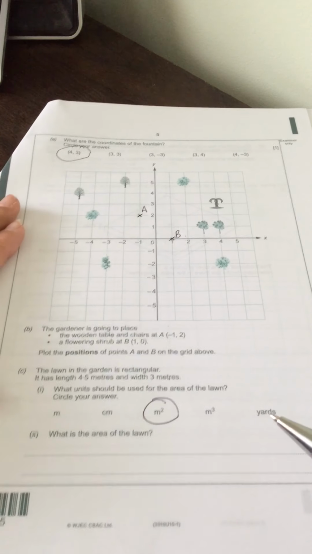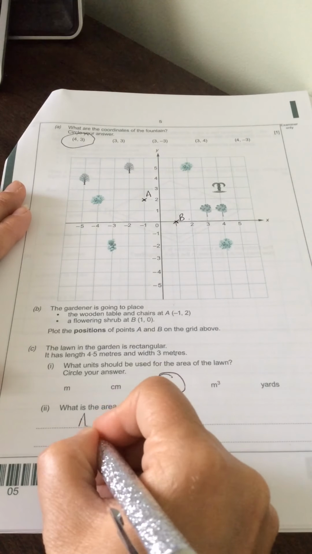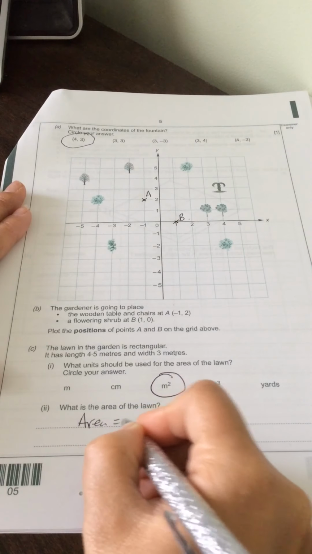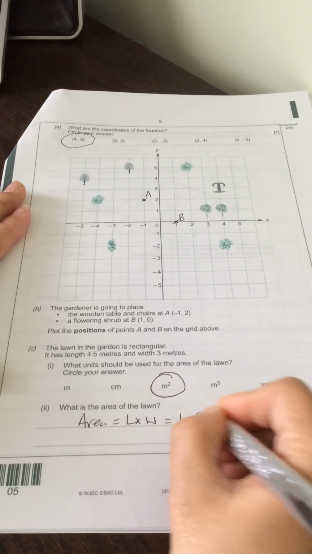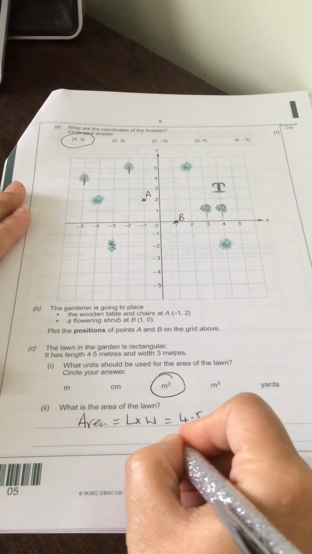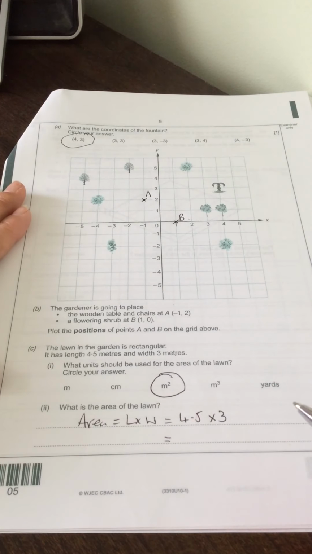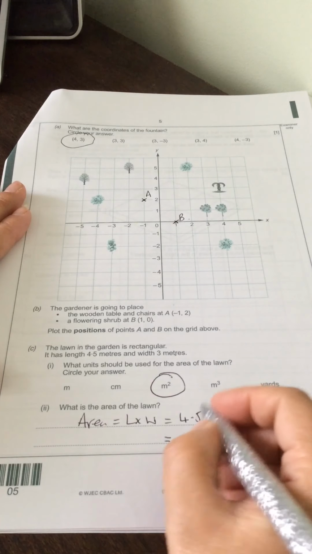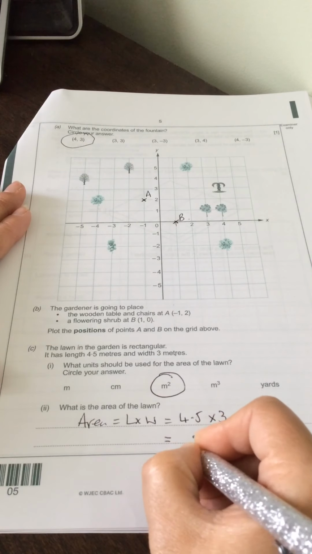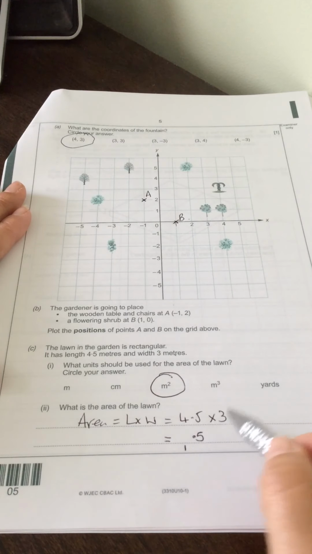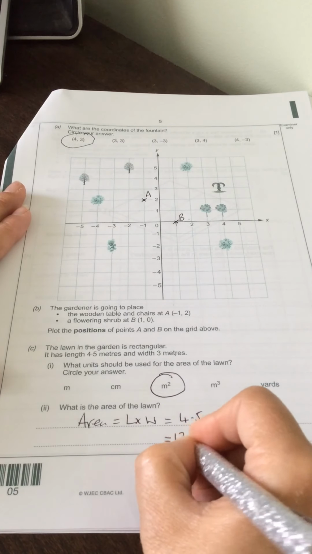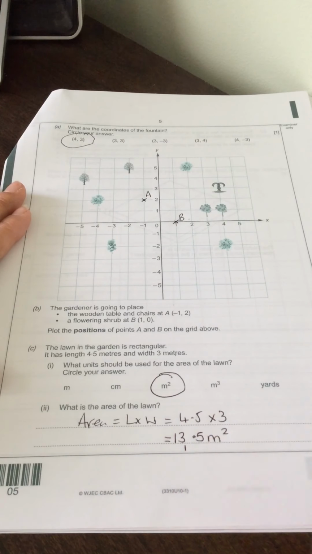And then what is the area of the lawn? Now, area of a rectangle equals length times width. We're told the length is 4.5, the width is 3, so 4.5 times 3. 0.5 times 3 is 1.5, so put the 5 down, carry the 1. 4 3s are 12 plus the 1, 13, and that would be meters squared. 1 mark for getting 13.5, 1 for the right unit, meters squared.